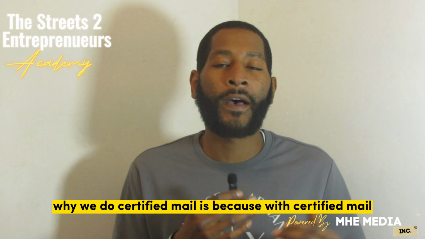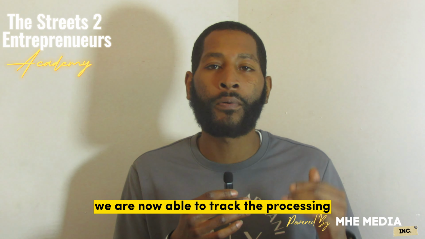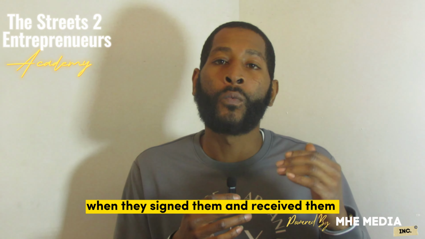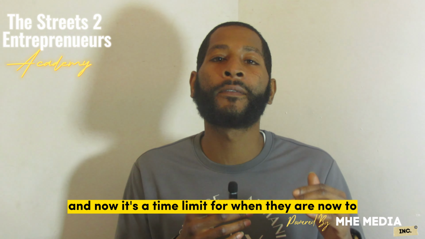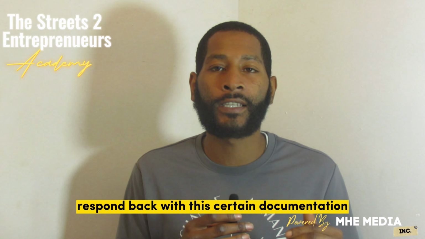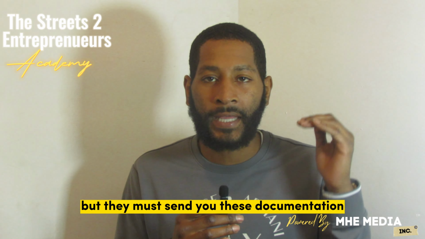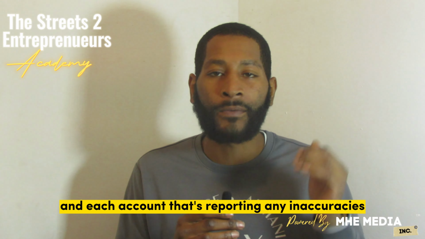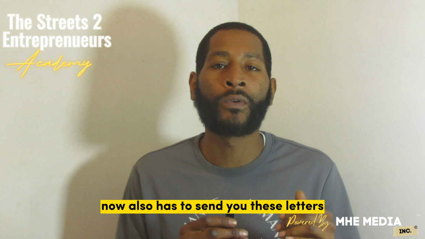We use certified mail because we are able to track the processing and correspondence of when we sent these letters out, when they signed and received them, and there is now a time limit for when they must respond with this documentation, and then either delete or verify the account. But they must send you the documentation. And each account that's reporting any inaccuracies also has to send you these letters.